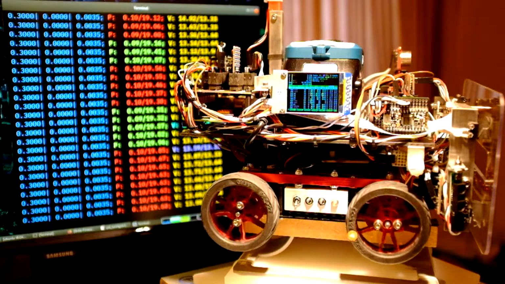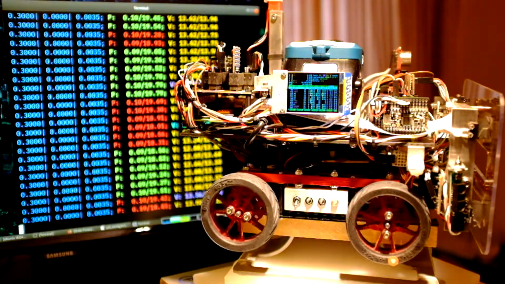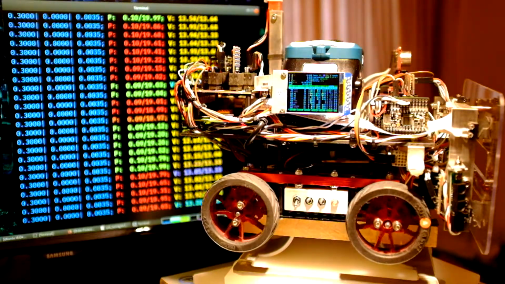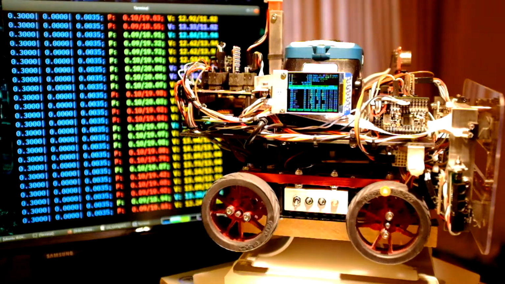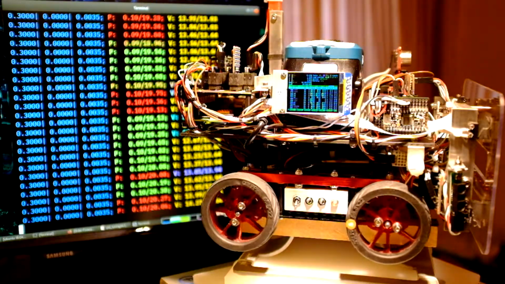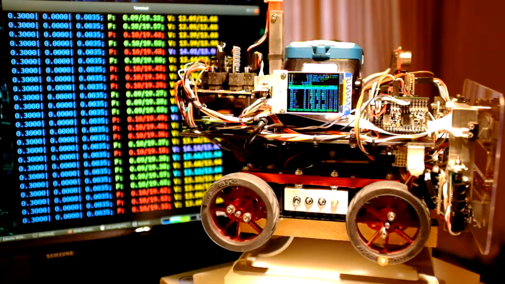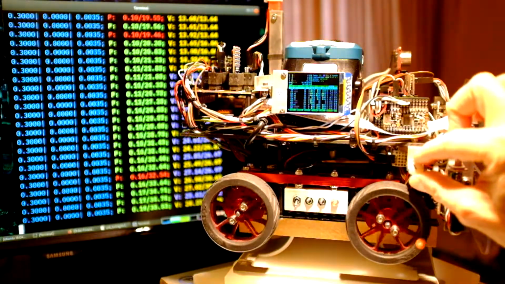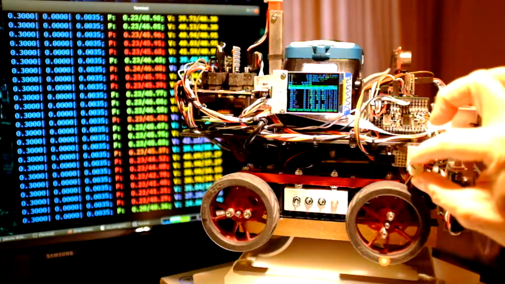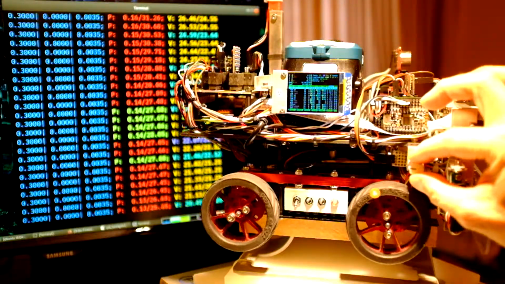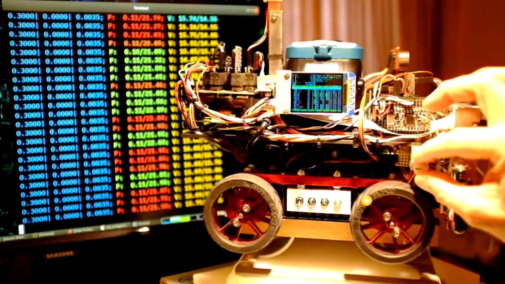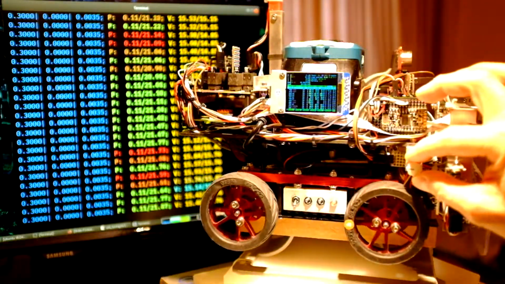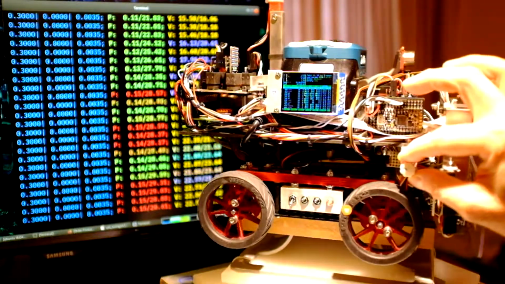Now, that rightmost column shows the target and actual velocities. When we're running too slow, it's light blue, too fast, violet, and when we're within 3% of the target, gold. If I turn it up, you can see the wheels increase in speed. Now, ideally, I would have the velocity expressed in centimeters per second rather than percentages, which is something I'm still working on, but we're getting there.